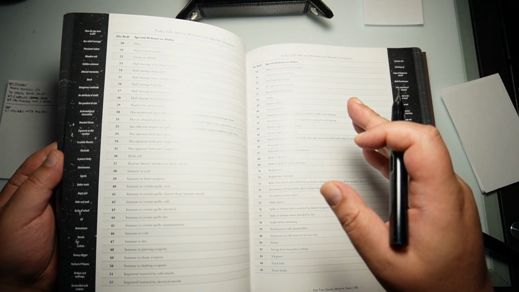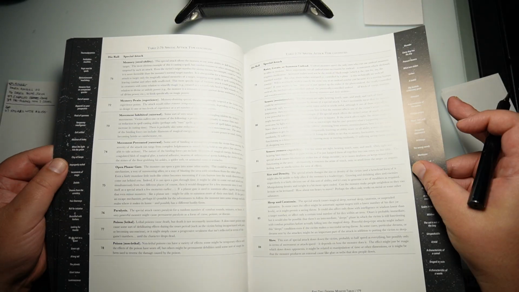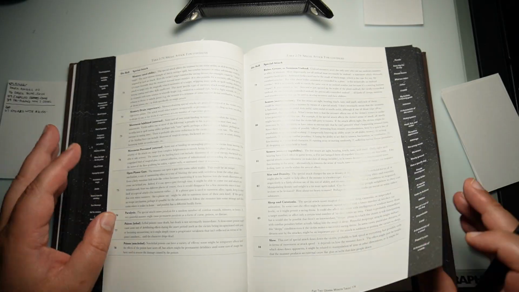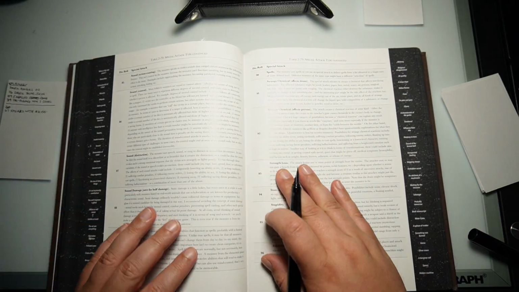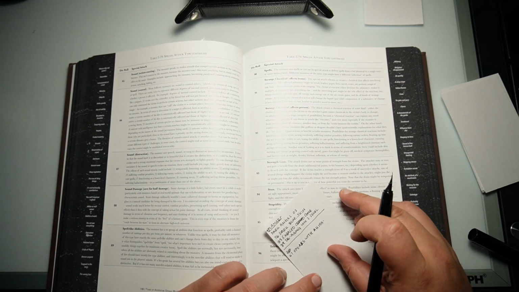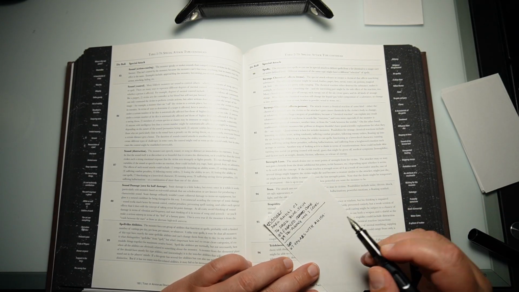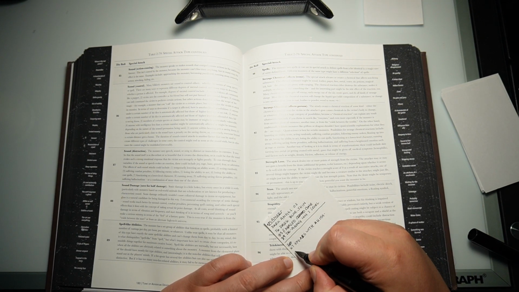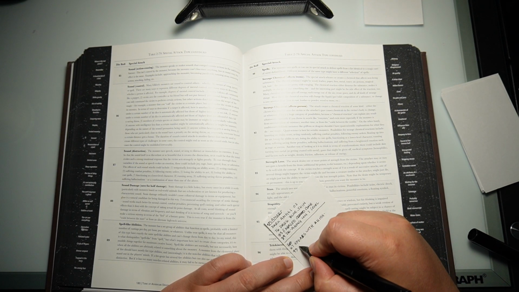We need 279. Let's go back to our 279 table. And we want to be kind of late in the table. 93. Strength loss. I like that. The attack drains 1 or more points of strength from the victim. Yeah, that tracks. So 93. Strength loss.